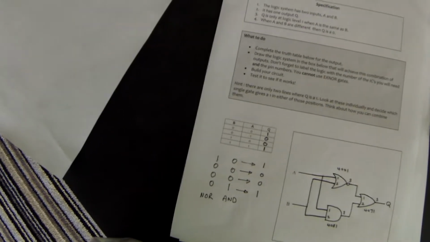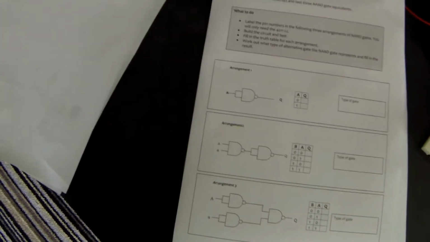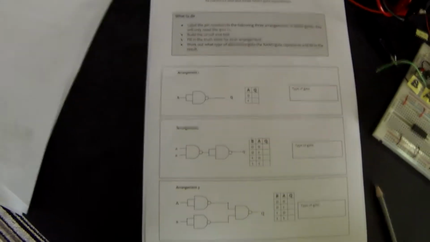And we saw how we could use a NOR gate, an AND gate, and an OR gate to form this exclusive OR output. So in this activity, we're going to look at how these different combinations of NAND gates can produce a different type of logic gate output. So let's build this first one.